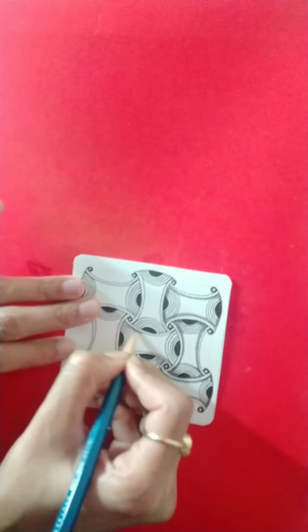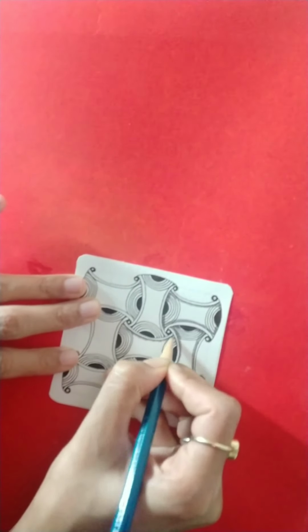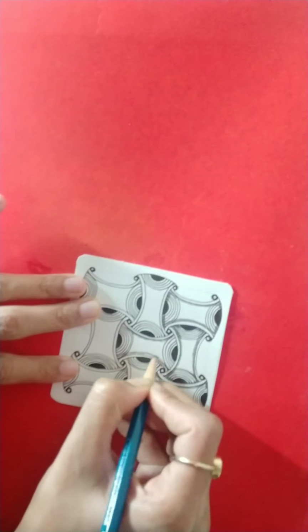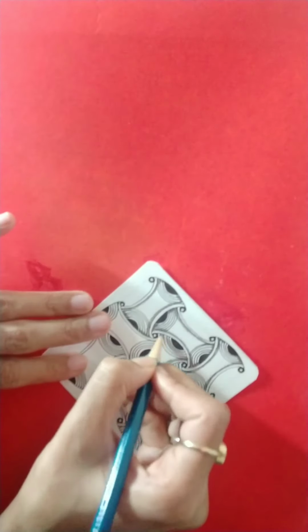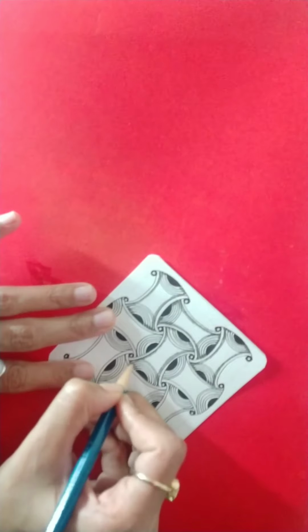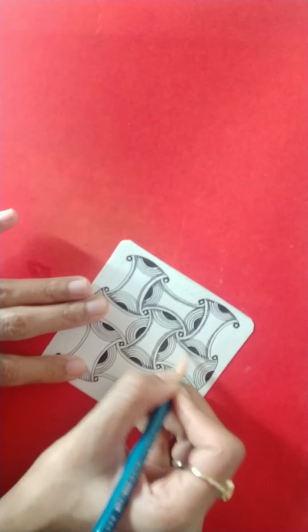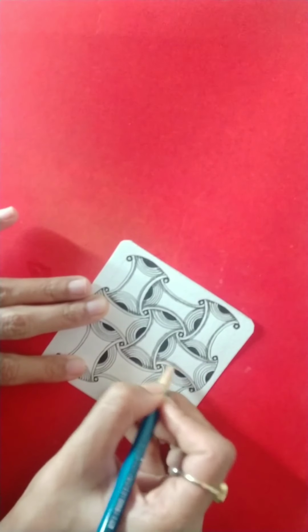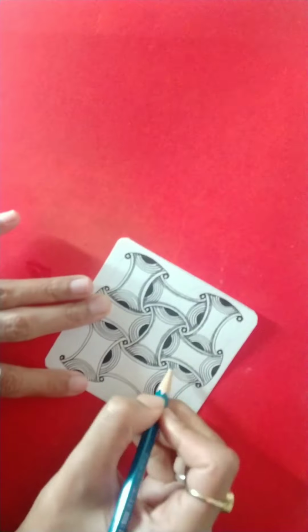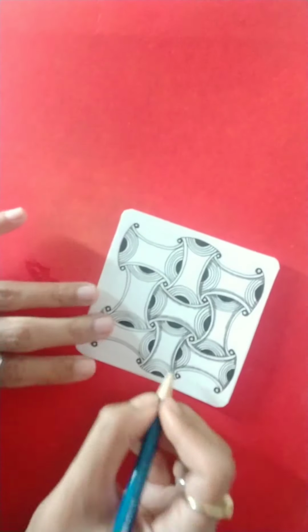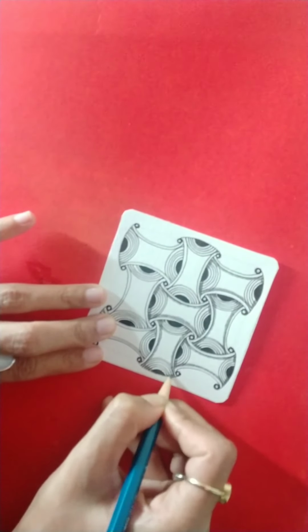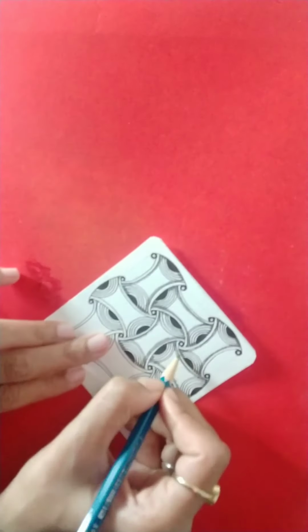Right, so adding on the sides as well as to the crescent moons. If you wish, you can shade it differently also. Generally these sections are shaded because they give the effect of going under, right?